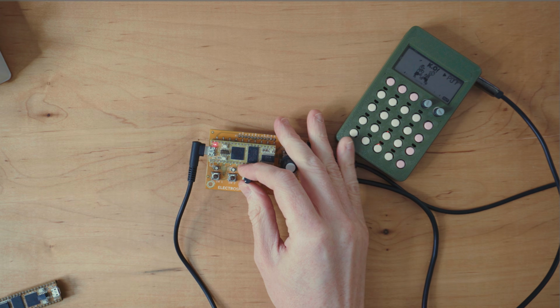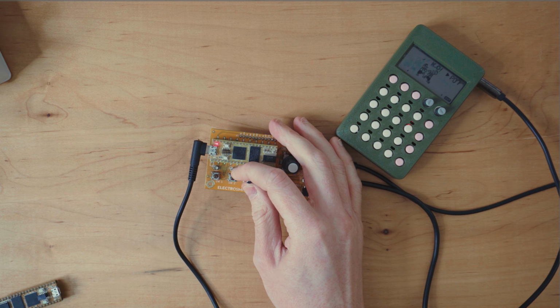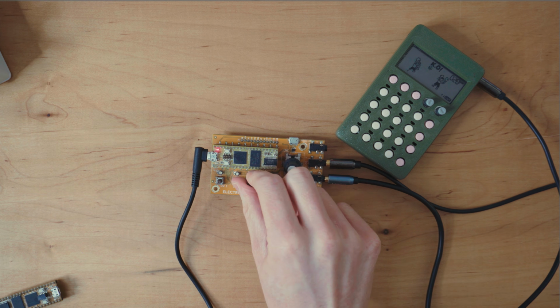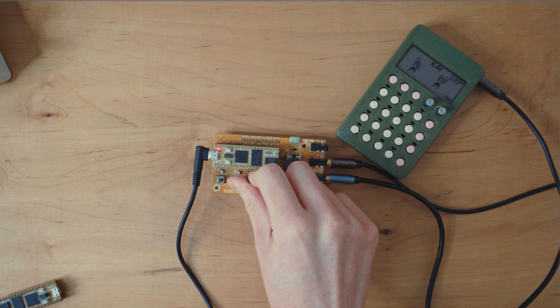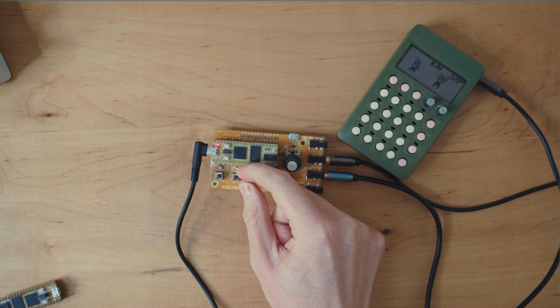So now we have a distortion with an actual controllable distortion amount. Later we'll get into how you can do non-linear mappings, because obviously right now this is just pure 0 to 1 and you might not need those super high ranges until you're at the very end. So we'll do that in a sec.